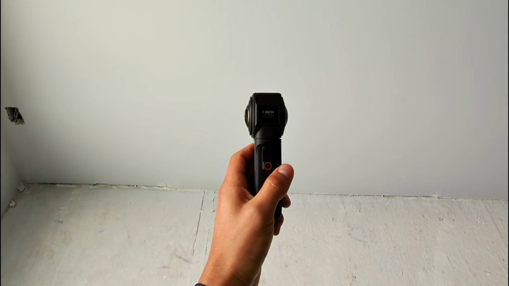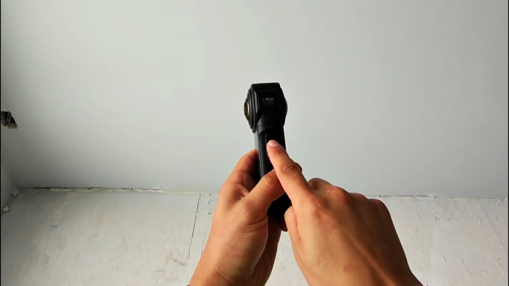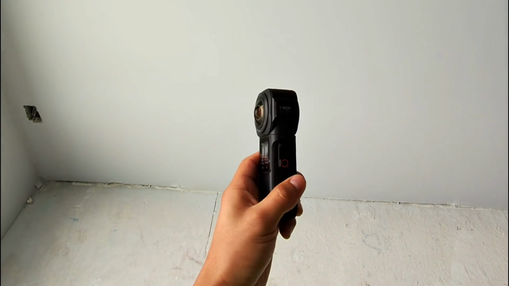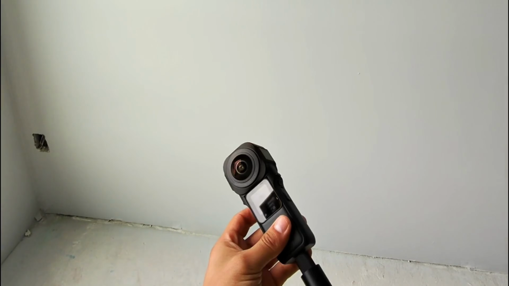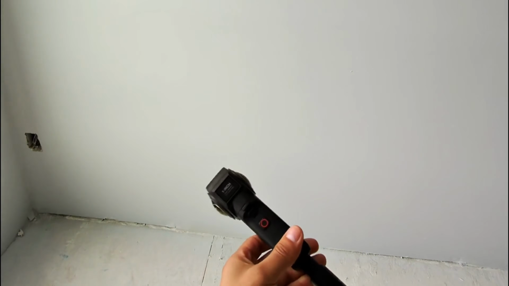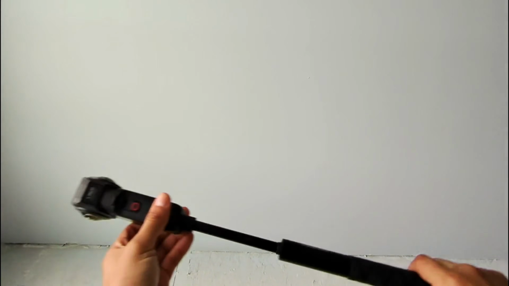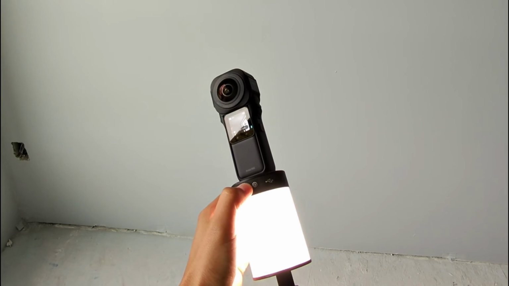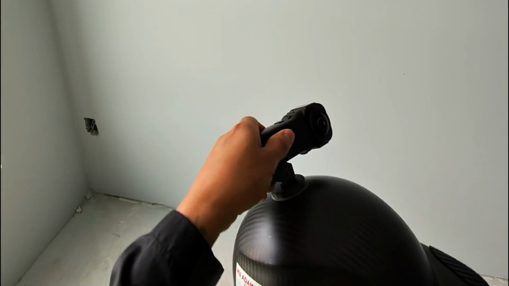Today we're going to go over how to capture with DroneDeploy Ground. You're going to begin by turning on your 360-degree camera. Next, you're going to want to select what type of capture option you'd like. You can either use a selfie stick or a monopod. You can also add additional 360 lighting, or you can use a hard hat mount.